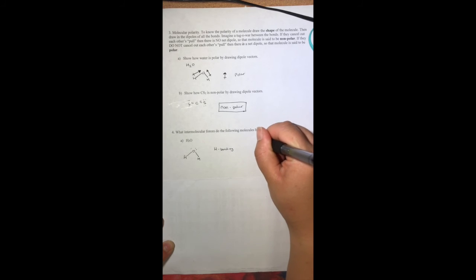Just remember that whenever hydrogen is attached to fluorine, oxygen, or nitrogen, it will be considered as H bonding.